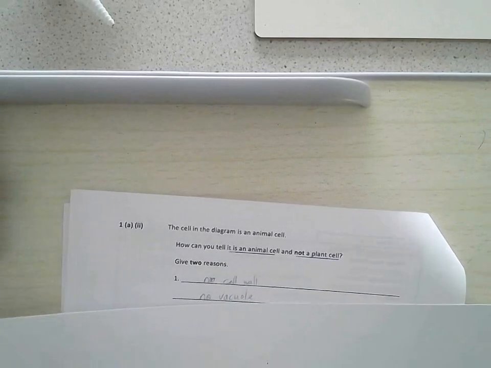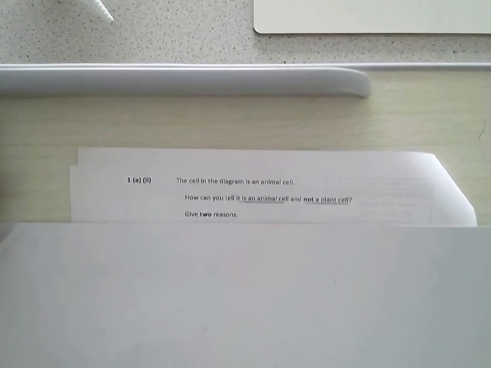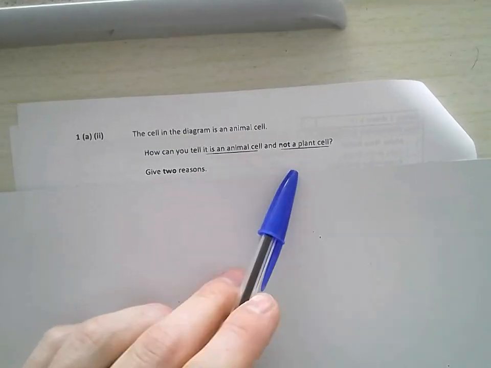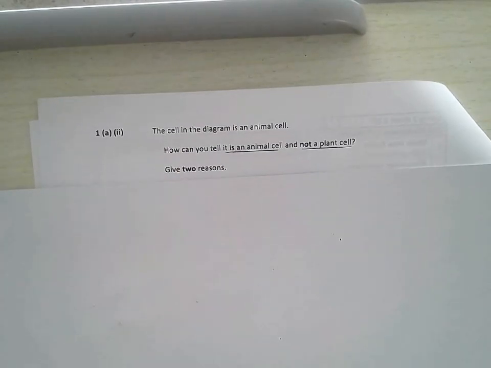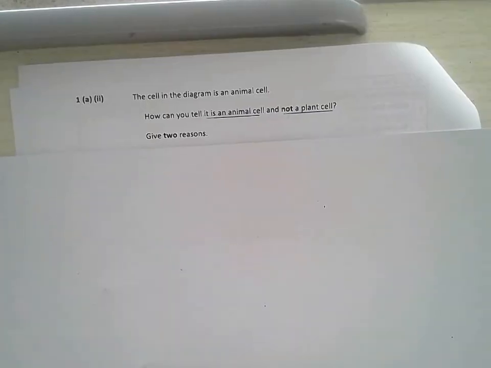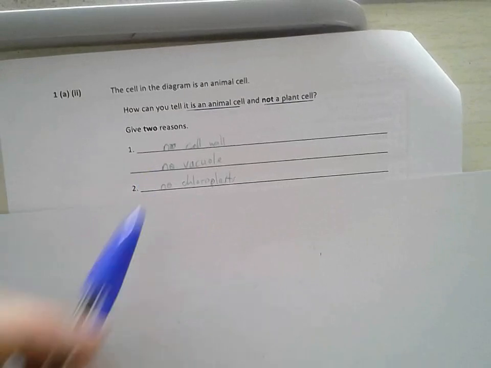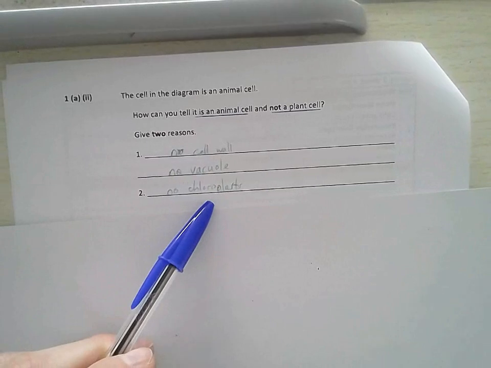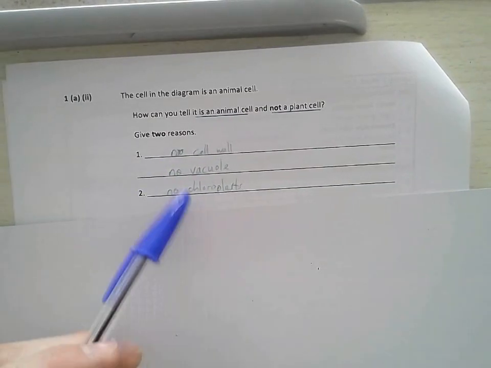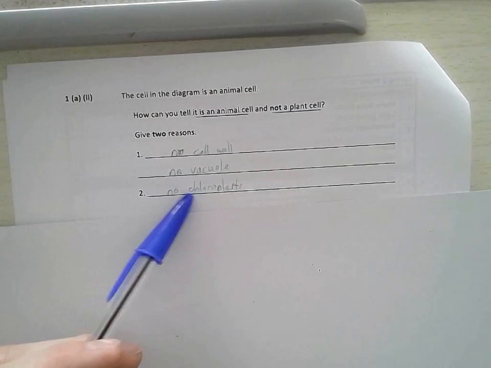Over the page, again this is really about the basics of cells. It tells us it's an animal cell, and we have to say how we can tell it is an animal cell and not a plant cell, and give two reasons. The main thing we're looking for is what makes it not a plant cell. Plant cells have extra organelles that animal cells don't, and we don't see these in the diagram. We do not see a cell wall, we don't see a vacuole, and we don't see any chloroplasts. You need two of those three. That is why we know it's not a plant cell, and it must be an animal cell.